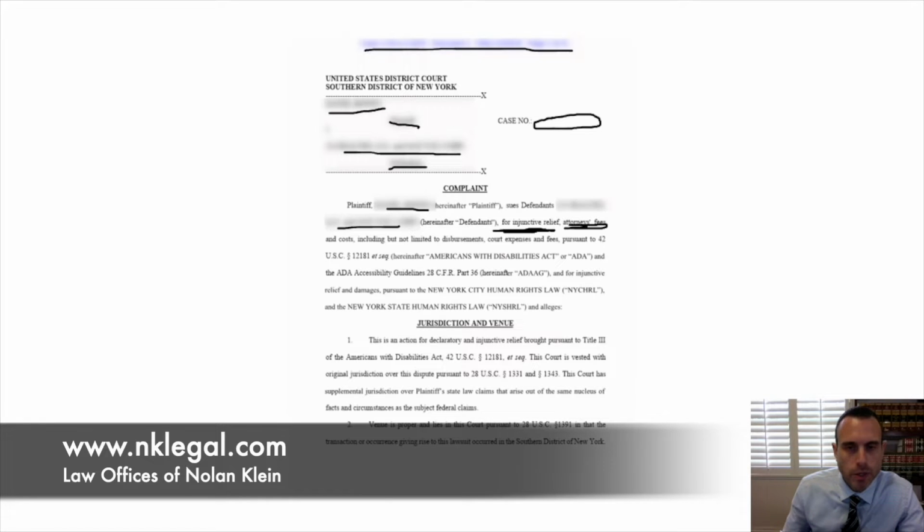Attorney's fees, which, as we know, is what the ADA provides for, and costs, including but not limited to disbursements, court expenses, and fees pursuant to 42 U.S.C. Section 12181 et seq., the Americans with Disabilities Act, or ADA, and the ADA Accessibility Guidelines, which is 28 CFR Part 36, and by now everybody's familiar with what all that means. This goes on to also say that there are some claims under New York City law because it's a New York case. But in any event, that is the first page.